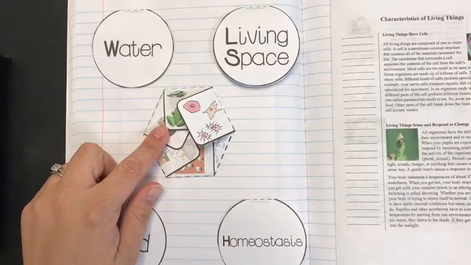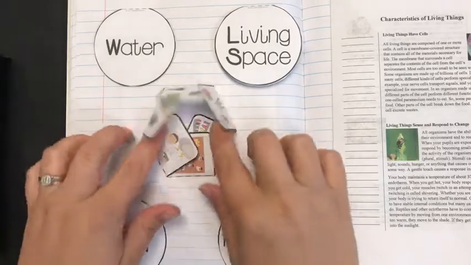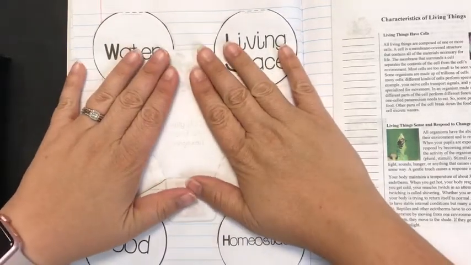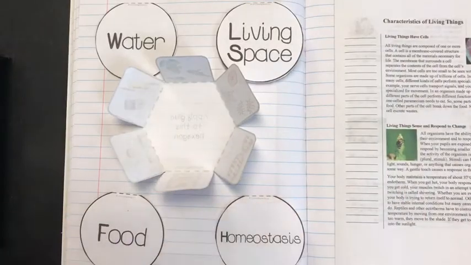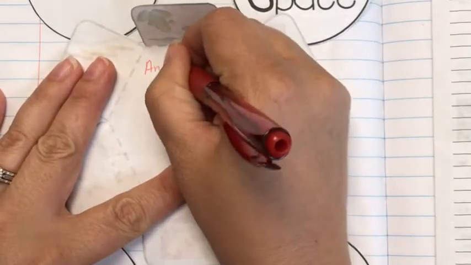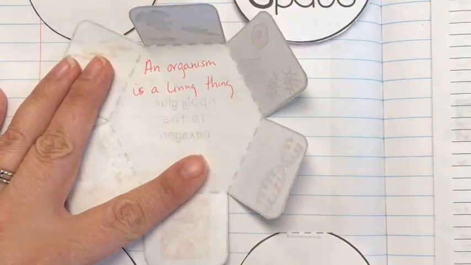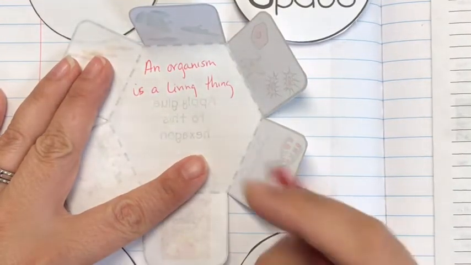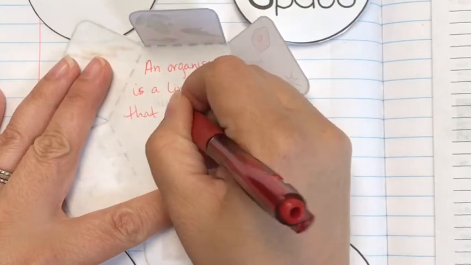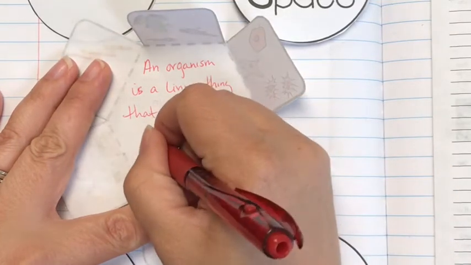Let's talk about this one real briefly and what I need you to do with it. This one is about all the things that creatures do that are living. In the center, I would like you to write the following: An organism is a living thing that carries out all basic life functions.